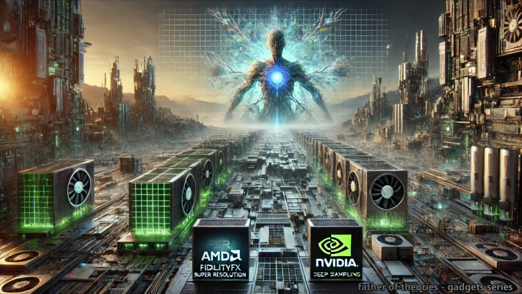So it sounds like both FSR and DLSS have their strengths and weaknesses when it comes to performance. If you're going for that absolute bleeding edge and you've got the hardware to back it up, DLSS might be the way to go. But if you need something a bit more versatile, more accessible, FSR is a fantastic option. Yeah, I think that's a really great way to put it.